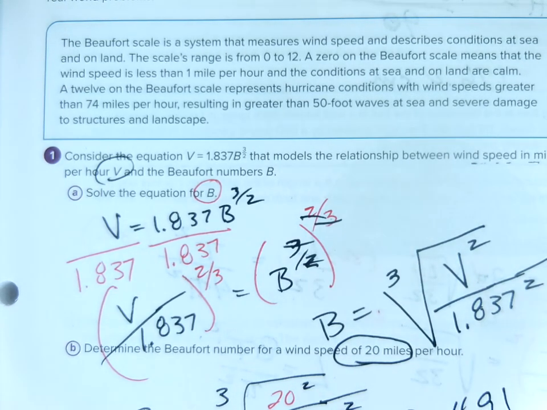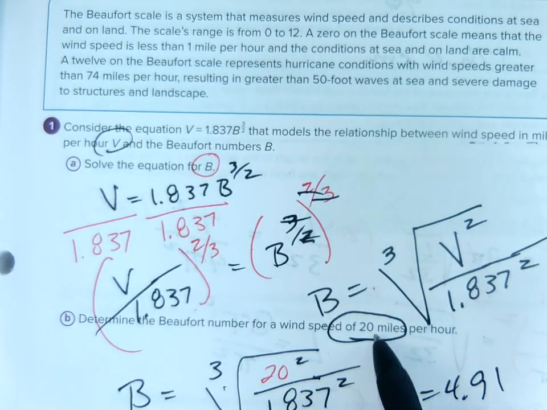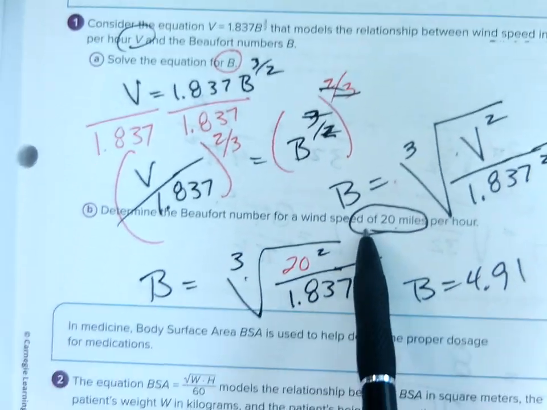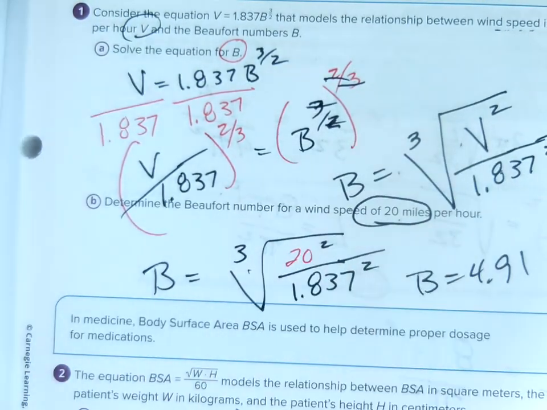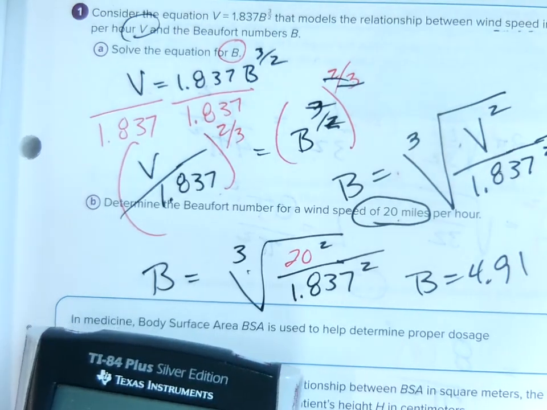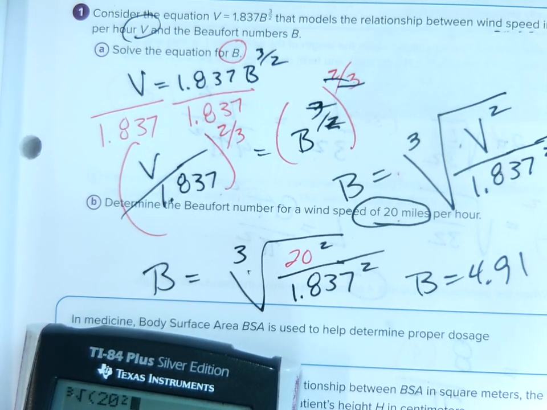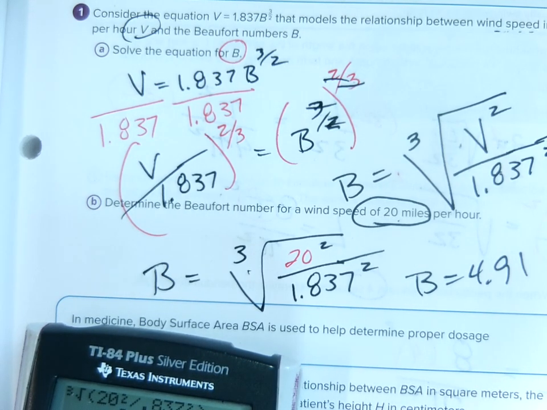So in the second part it says, let's go ahead and use this with a speed of 20. So I know the wind speed is 20. I put the 20 in for velocity of the wind. I plugged 20 there. I used my calculator to figure out what the answer was. So I just went cube root of my 20 squared divided by my 1.837 squared, and I got an answer of about, oh, I forgot the 1.